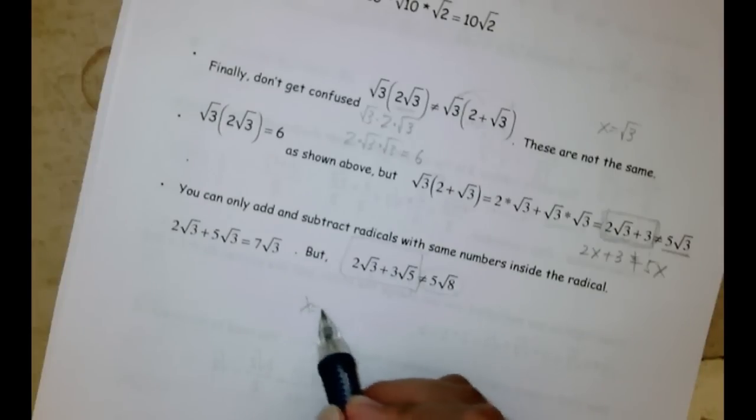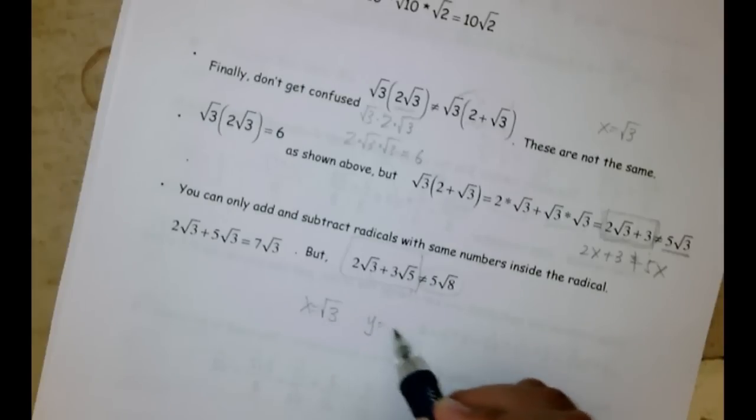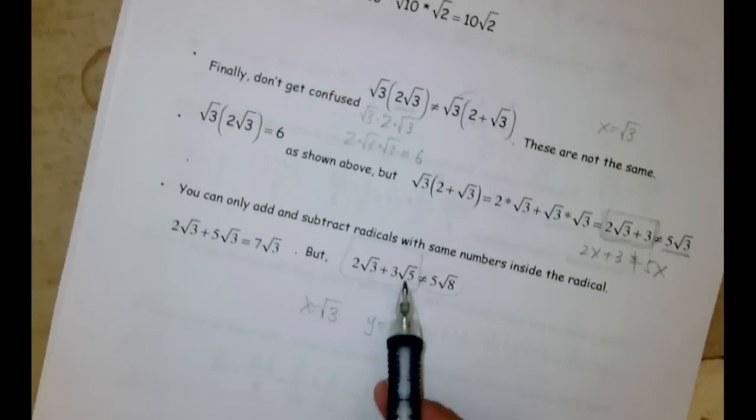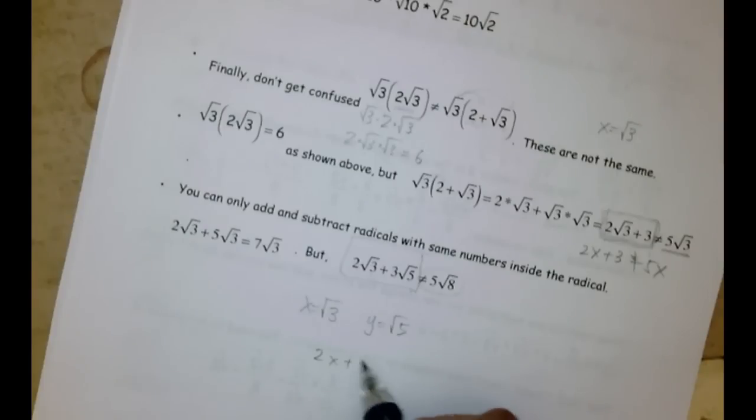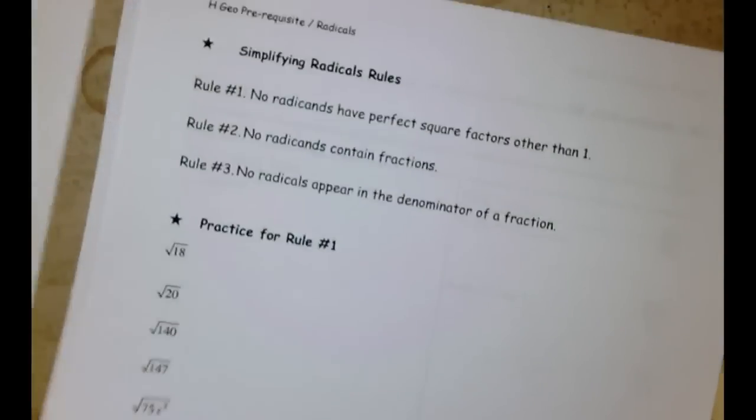And the same thing in this kind of situation, just replace with x and y. If you are confused, x equals root 3 and y equals root 5. So replace that into here. It's 2x plus 3y, right? You cannot do anything with this. This is not 6xy or 6x plus y, right? So this is where it stays. Okay? All right.